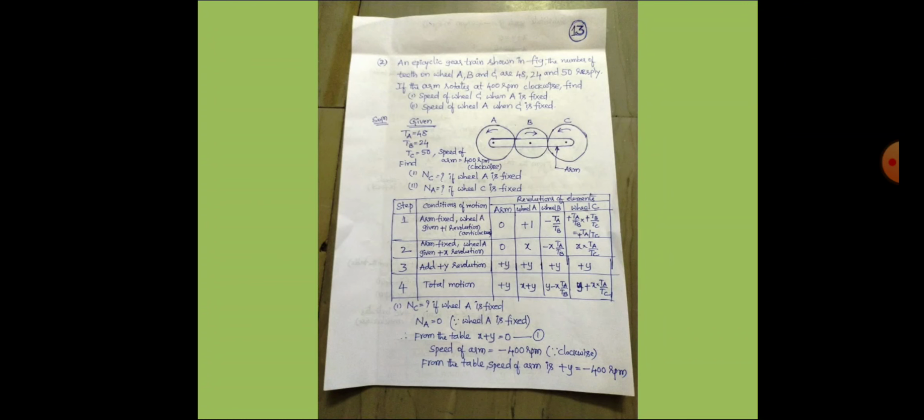Now, what is the first step? Arm is fixed and wheel A, I will rotate it +1 revolutions. Means by fixing the arm, I will rotate the wheel A +1 revolution. Means +1 according to our sign conventions. Plus means anti-clockwise. By how many revolutions? 1. So rotate the gear A or wheel A in anti-clockwise direction. How? By fixing the arm. Arm is fixed and wheel A given +1 revolutions.